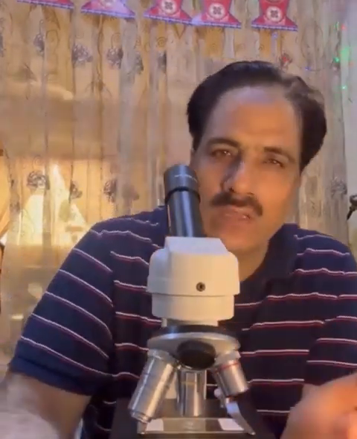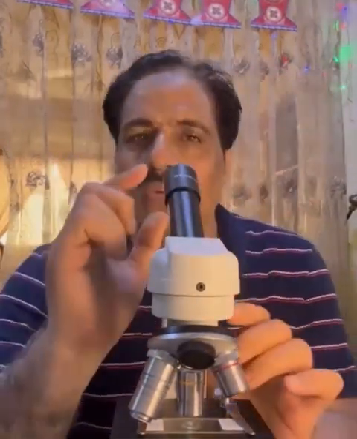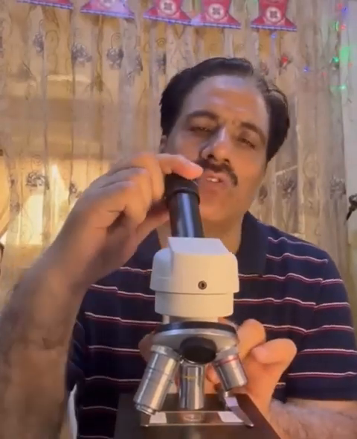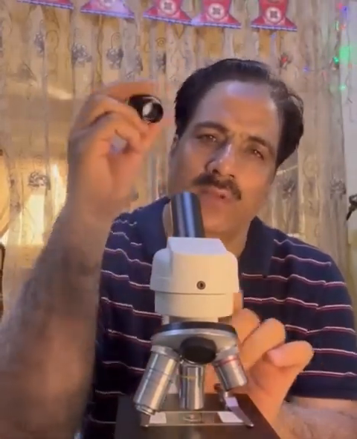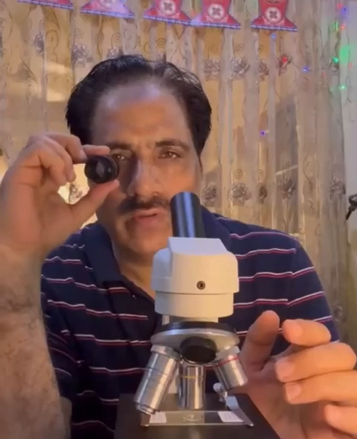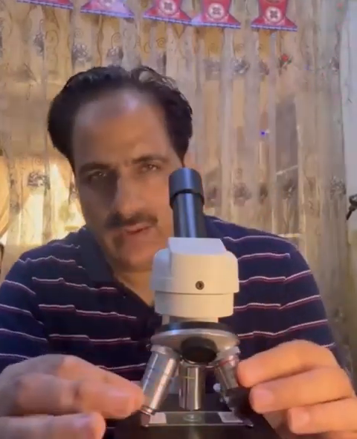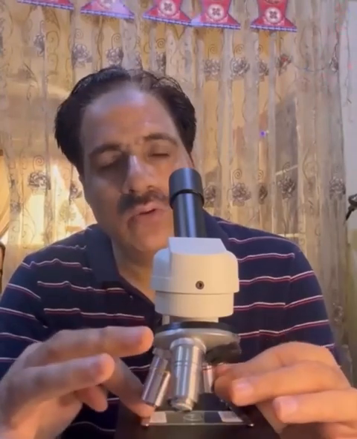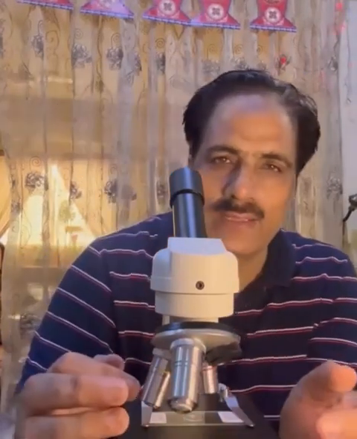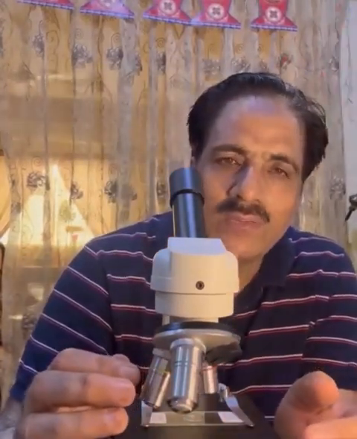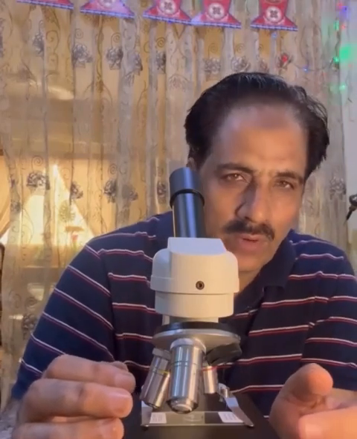Then, looking at the parts of a microscope, the microscope has a lens here which is known as the eyepiece lens, because this is the lens which will be closer to our eye. Then we have several lenses over here, and these lenses will be near to the object, and we call them the objective lenses. The objective lenses are of different powers.